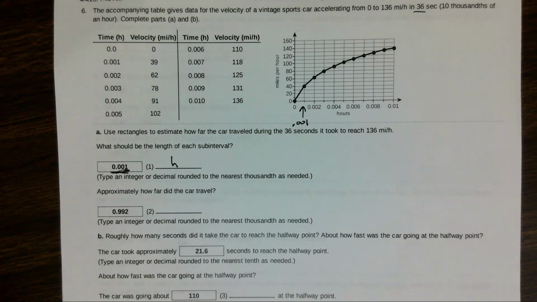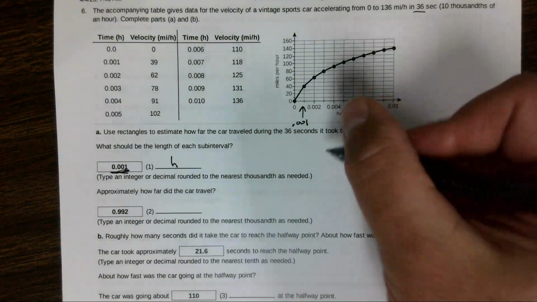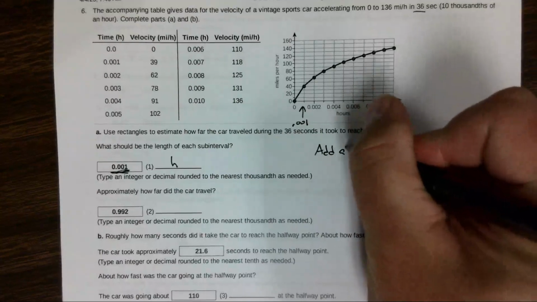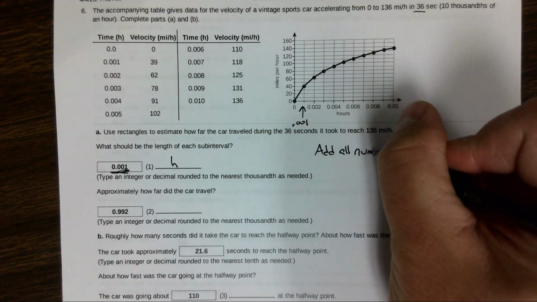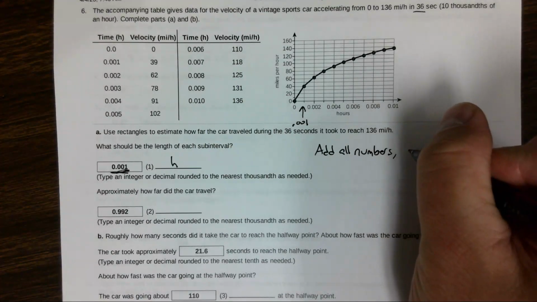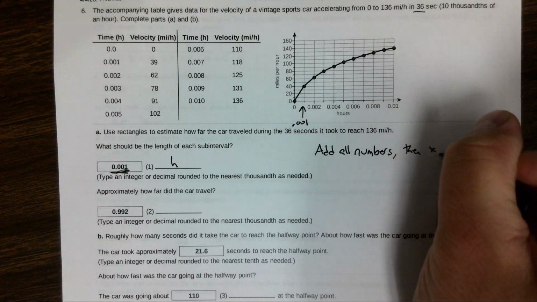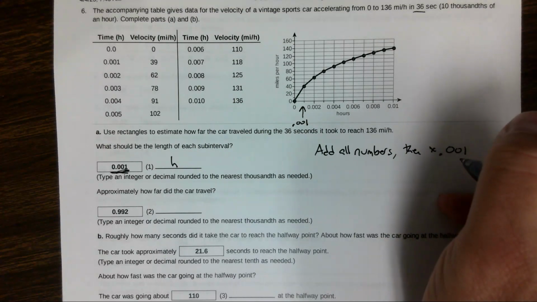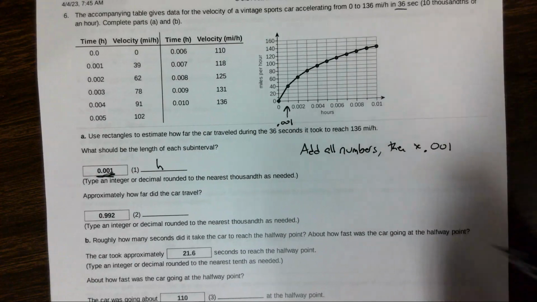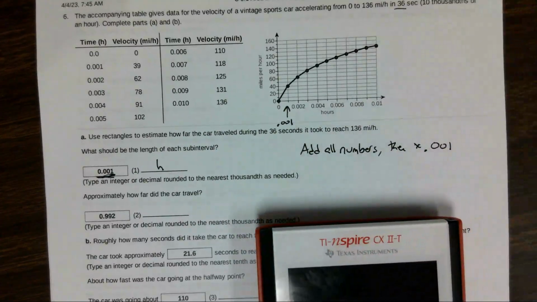So what we're going to want to do on this problem is add all numbers and then times 0.001. So let's do that.